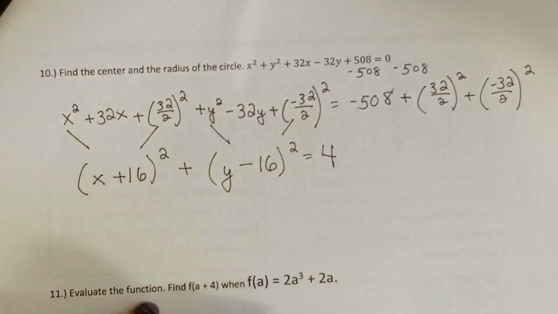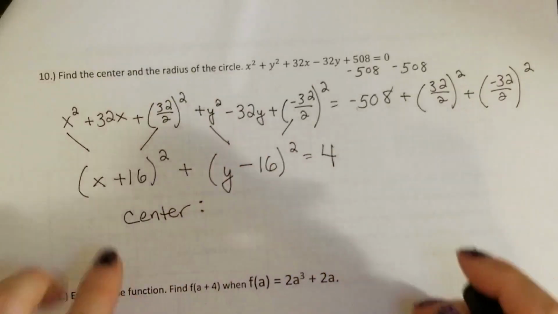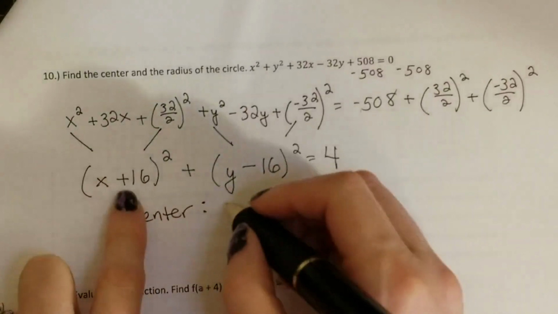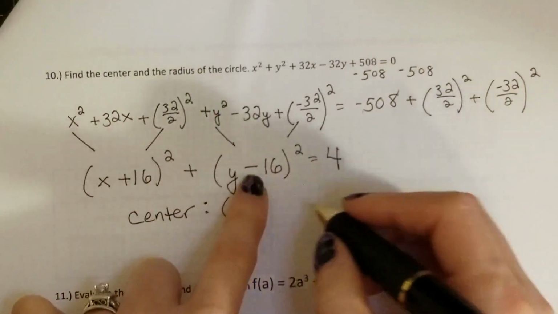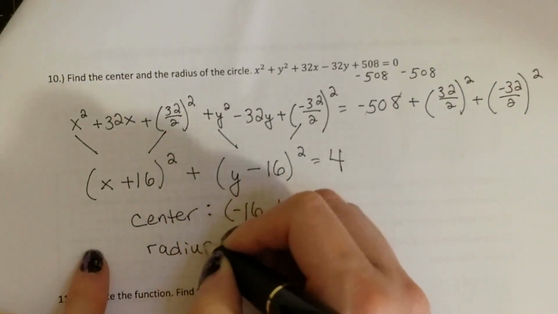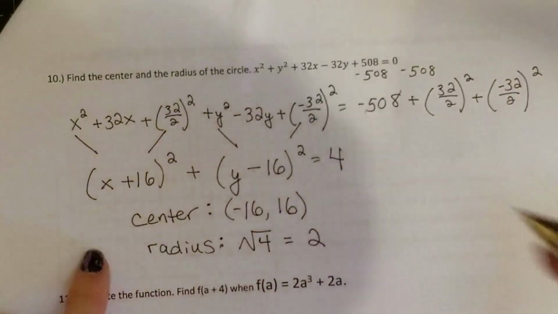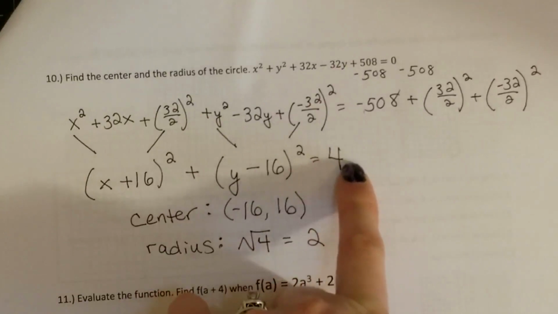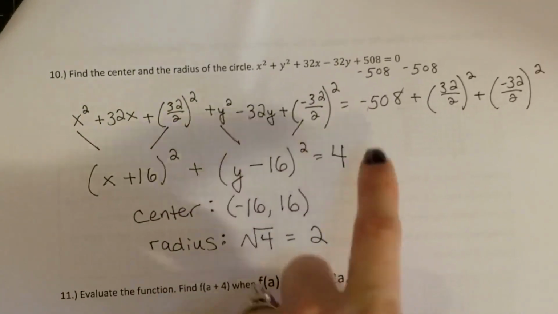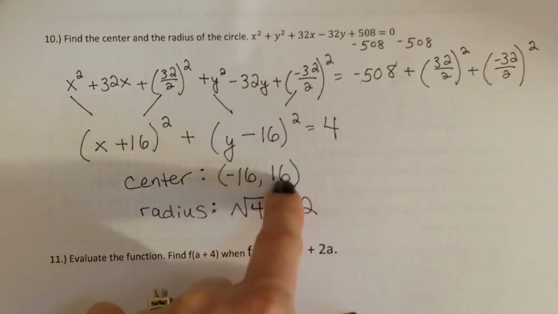So that's good news. So your center, and remember, if it's in parentheses, you have to change the signs. So it will be -16, and that one will be +16. And your radius, you have to square root it. So it would be the square root of 4. So you're going to pick the one that says 2. I can guarantee you that 4, -16, 16, and the radius as being 4 will be an answer choice. And it will be the wrong one because you have to square root it. So you should pick -16, 16, and 2.